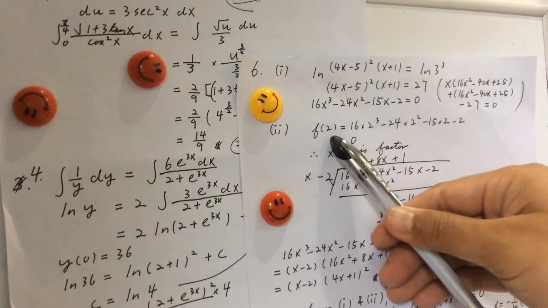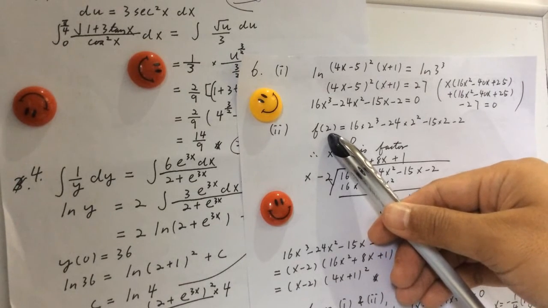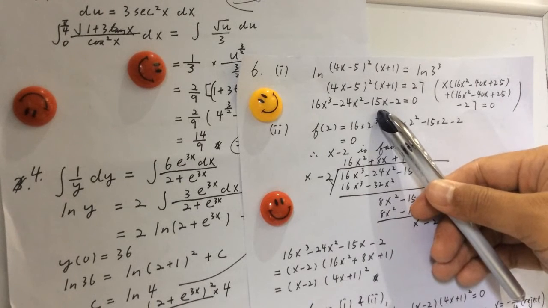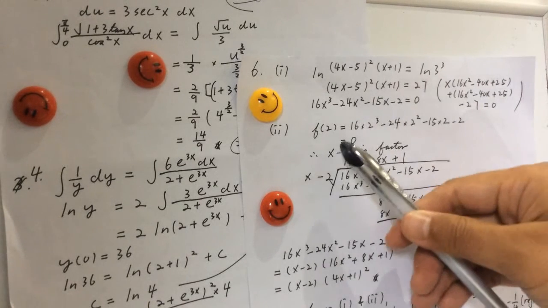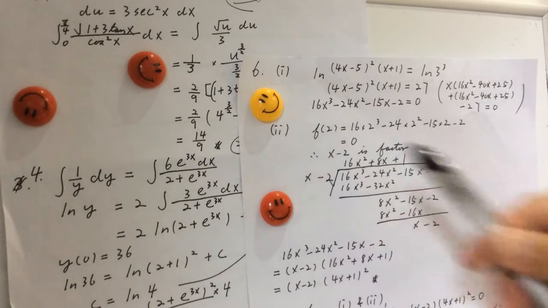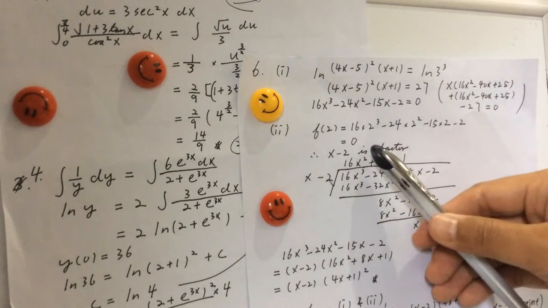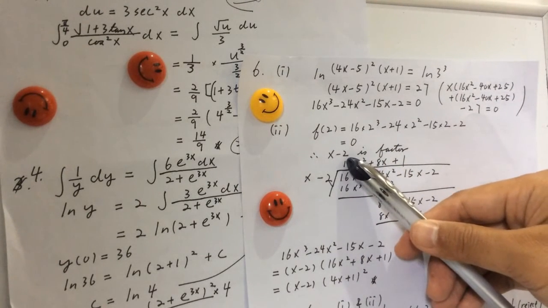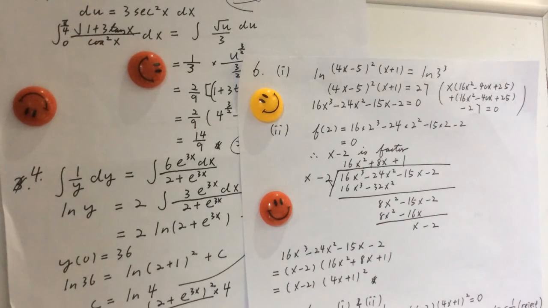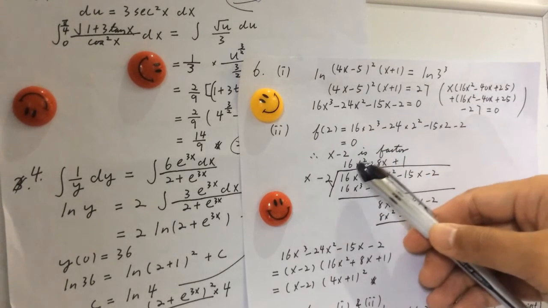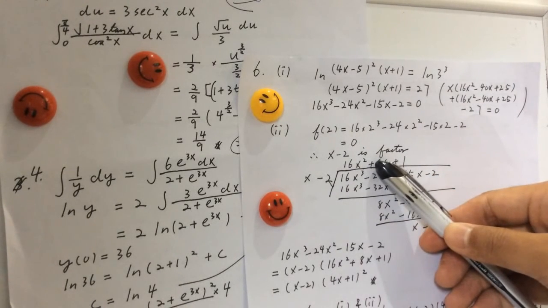So we try putting number 2 into the expression on the left-hand side. We name it f(x). We try f(2) to see if it is equal to 0. If it is equal to 0, it means that x minus 2 is a factor of f(x). So this one is a factor.